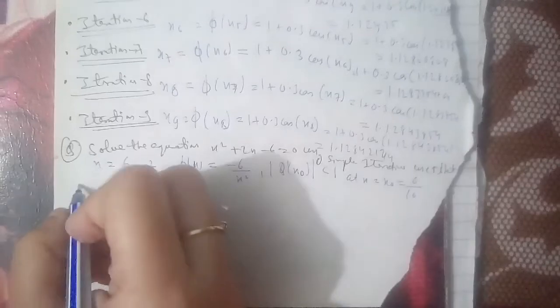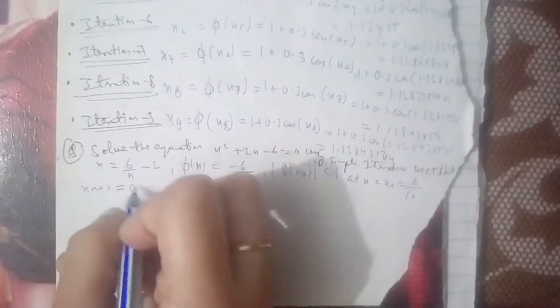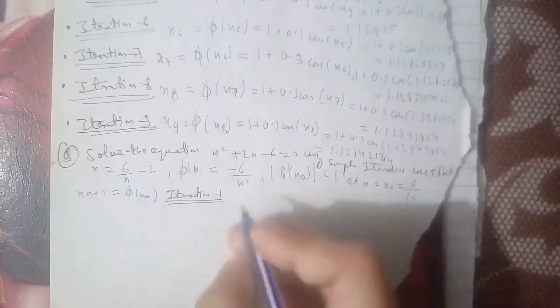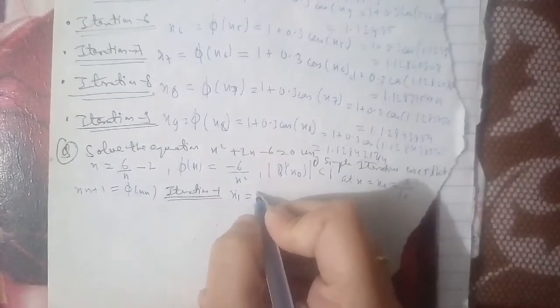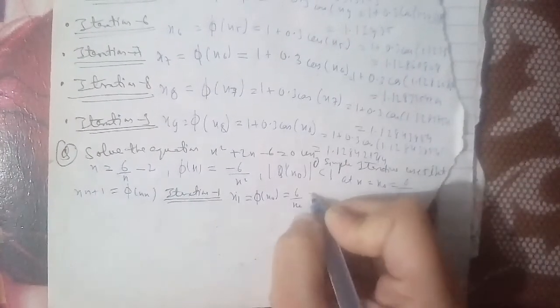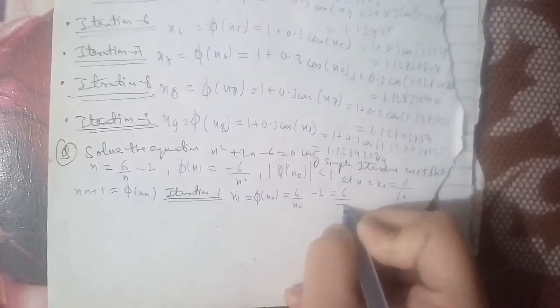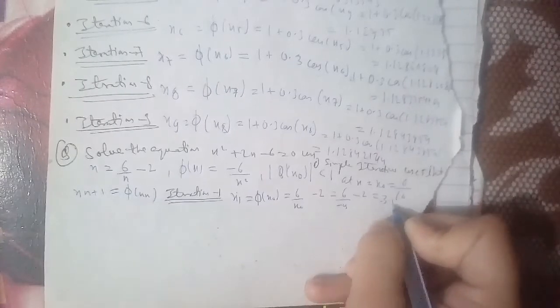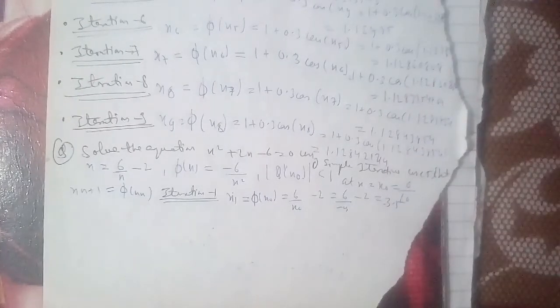We go ahead for iteration 2. x2 is equal to phi x1, equal to 6 upon x1 minus 2, equal to 6 upon minus 3.5 minus 2, which is equal to minus 3.71428571.